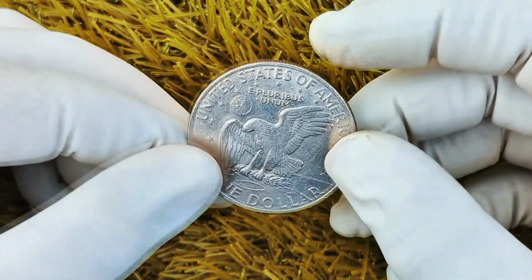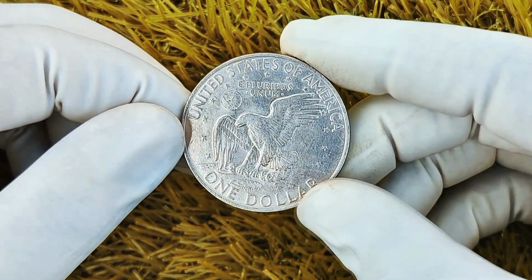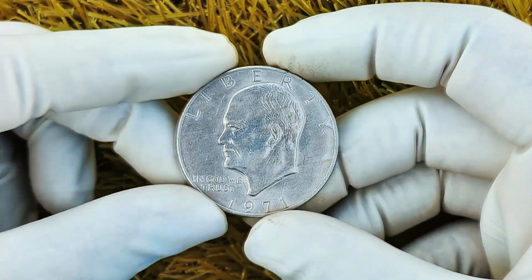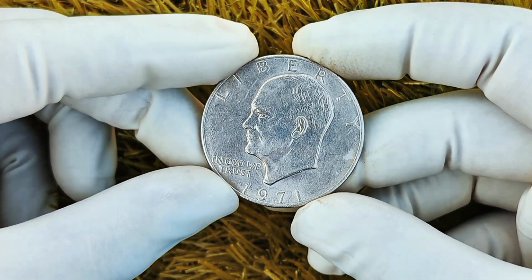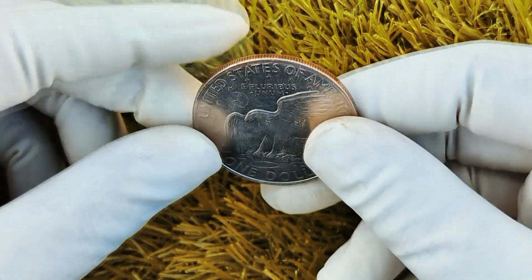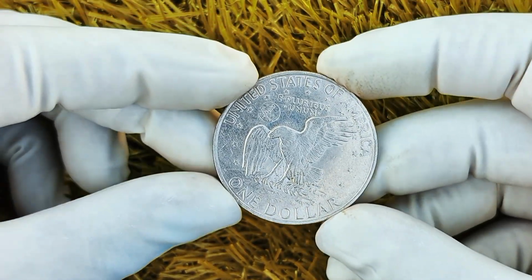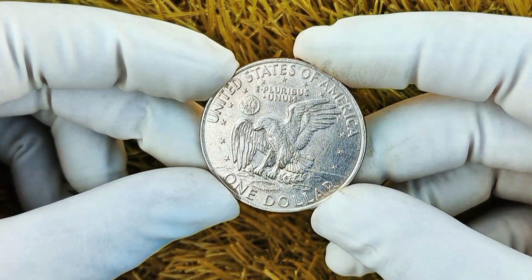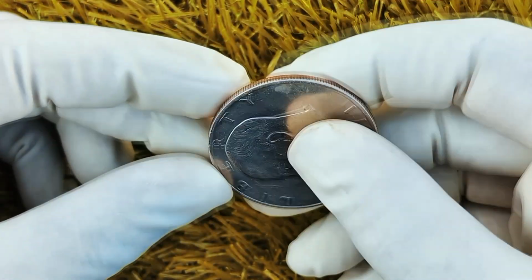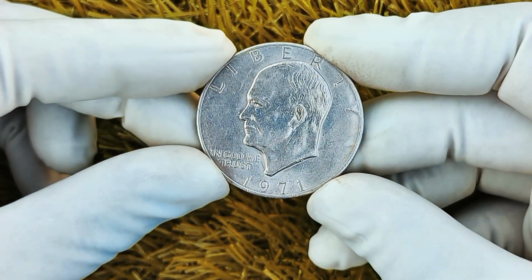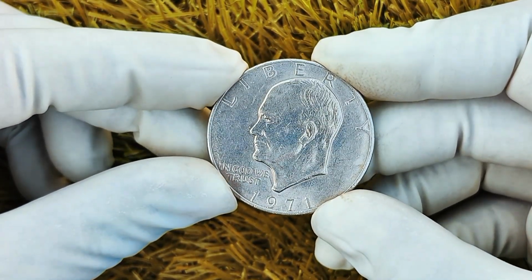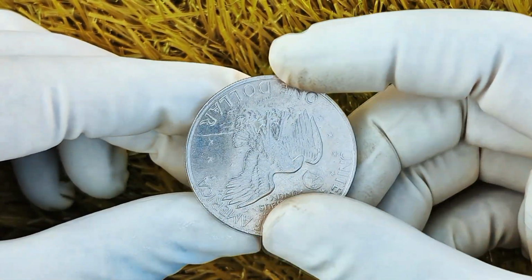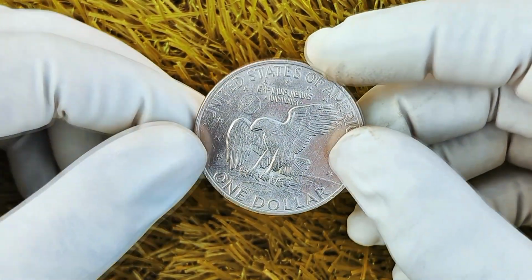Key varieties and errors. The 1971 Eisenhower dollar has a few notable varieties and errors that are highly sought after by collectors. One of the most famous is the 1971 D friendly eagle variety, which features a different design on the eagle's feathers. This variety is believed to be an early die state or an experimental engraving and is highly desirable among enthusiasts. Another significant variety is the 1971 S peg leg variety, which affects the R in Liberty. On some coins, the right leg of the R is missing part of its serif, giving it a stubbier appearance. This variety is primarily found on proof versions of the coin.